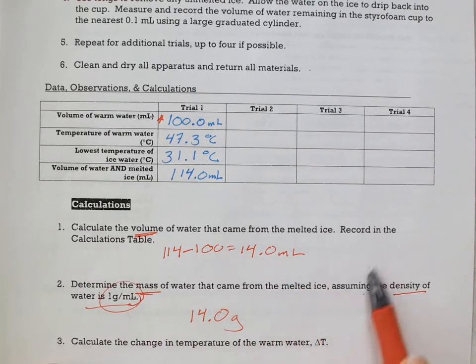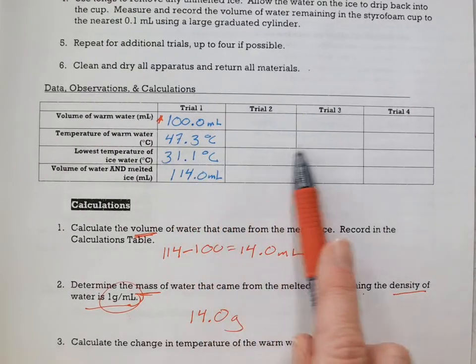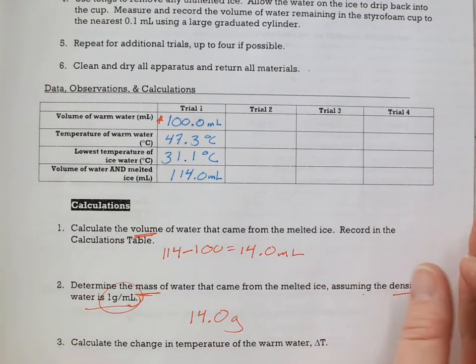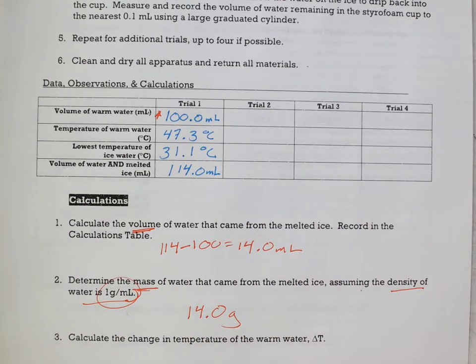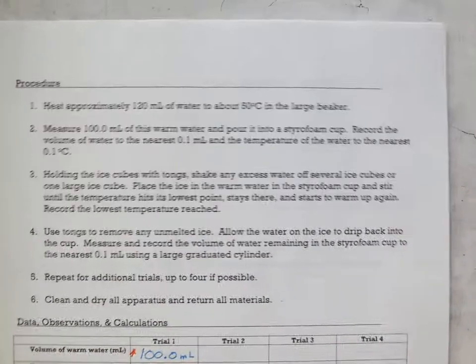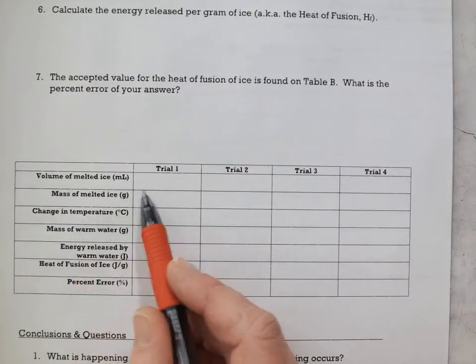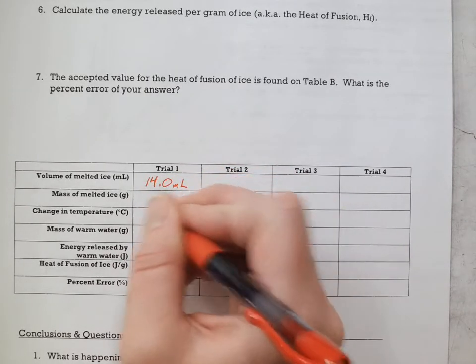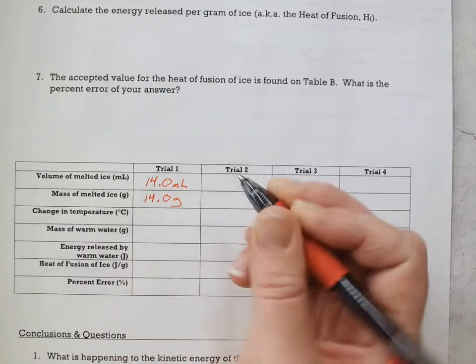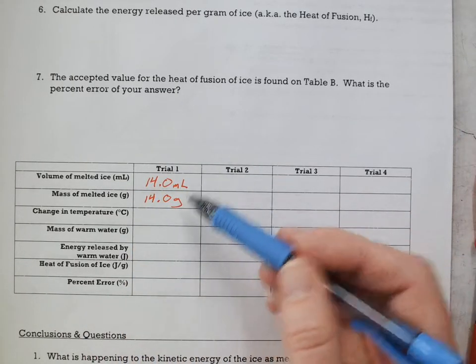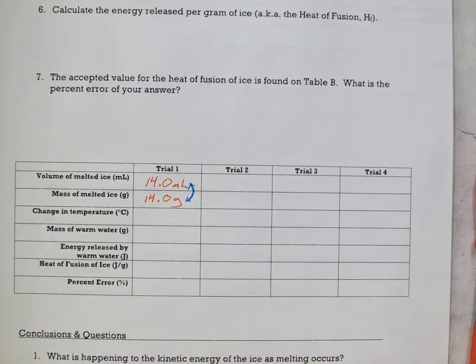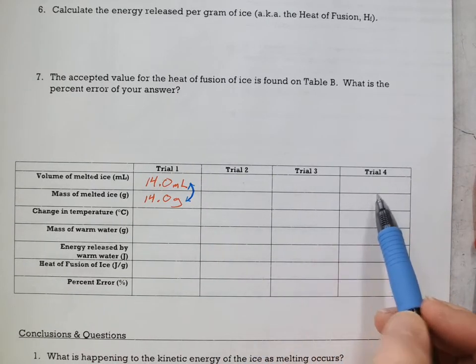I also want to point out that I'm going to take up a lot of space with these calculations, but you have 4 trials. So you might want to segment this in 4 ways, or just do it on another piece of paper, like I said. Now, see the 14 and the 14? They go here in the calculations table. 14.0 milliliters, 14.0 grams. You will have different numbers, but these 2 numbers should be the same. These 2 should be the same. These 2 should be the same.